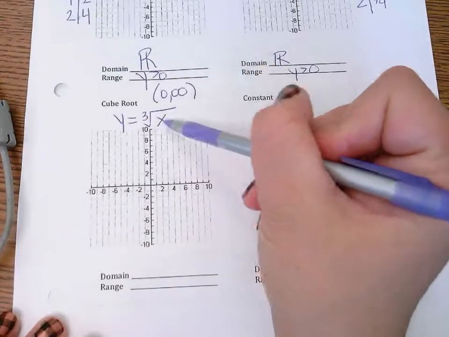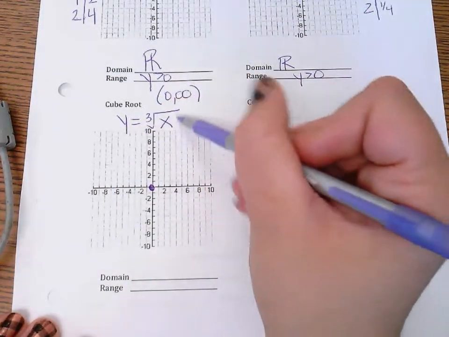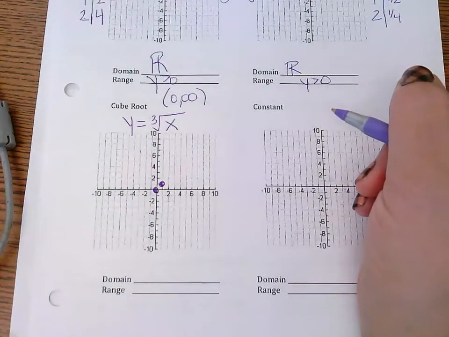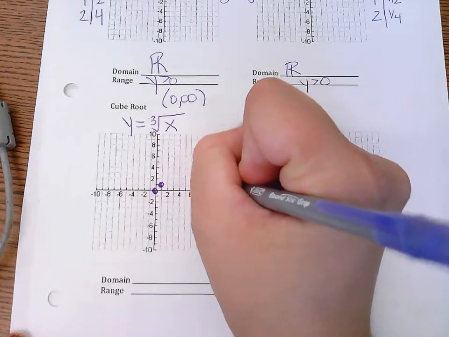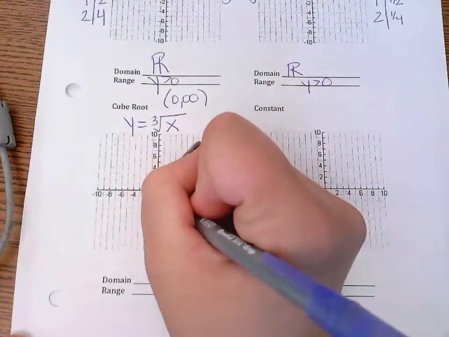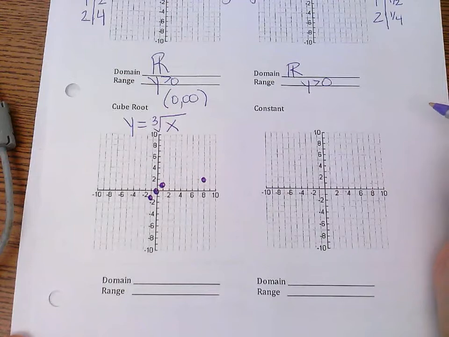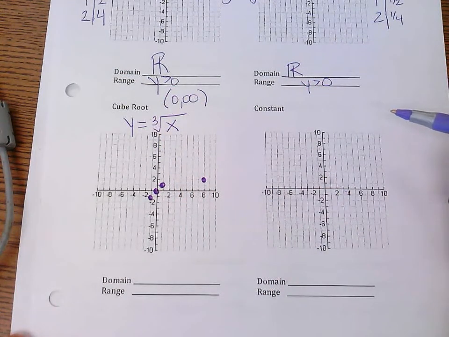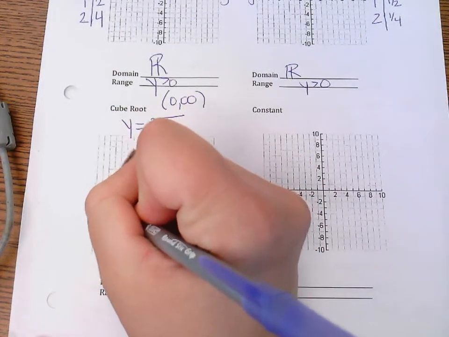So if I take the cube root of 0, I get 0 again. I'm going to plug in perfect cubes. So if I take the cube root of 1, I get 1. Well, what's the next perfect cube? The next perfect cube is 8. If I take the cube root of 8, I get 2. Same thing with negatives. The next perfect cube is negative 1. If I take the cube root of negative 1, I get negative 1. So I can take the cube root of negative numbers, but I can't take the square root of negative numbers. And the cube root of negative 8 is negative 2.